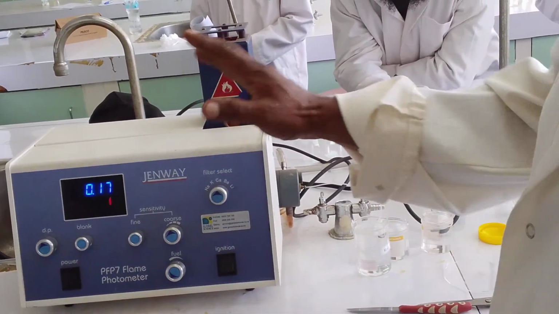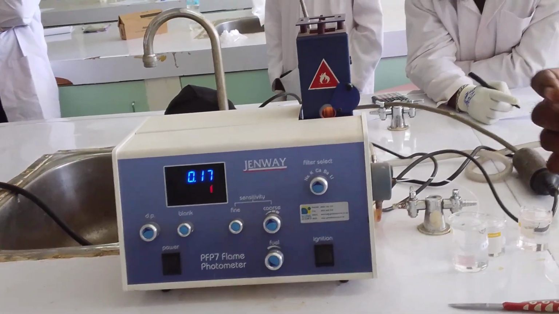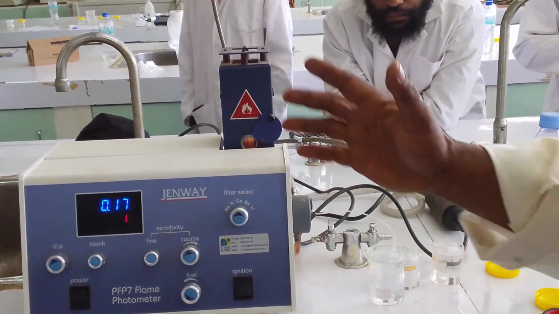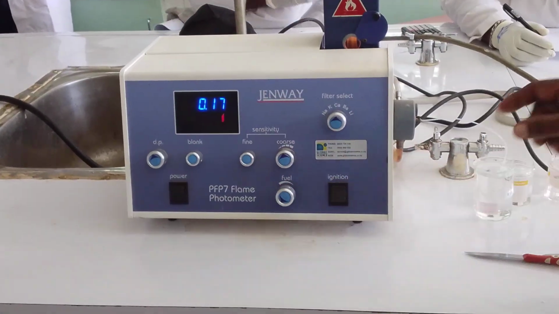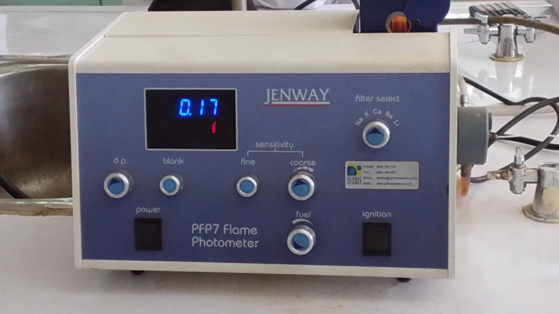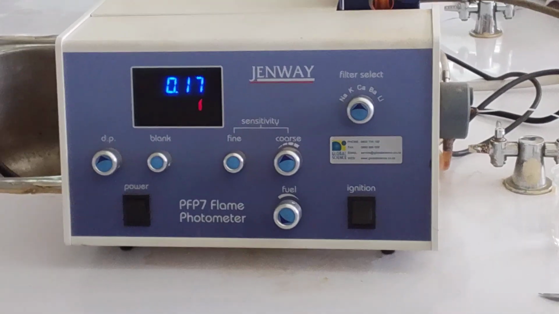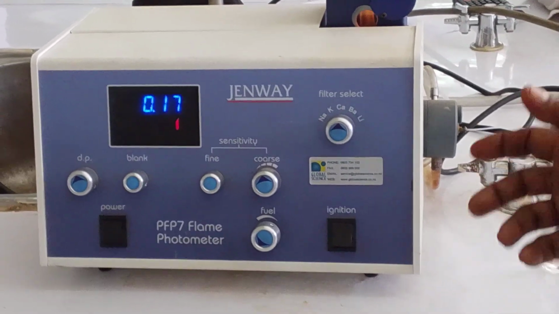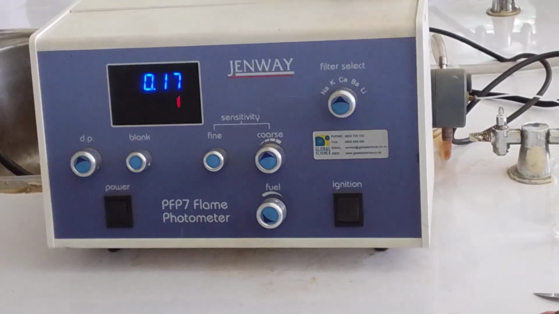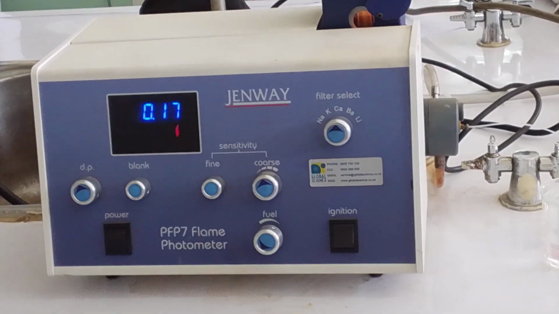Okay. Then when you bring your samples, the blank, I'll just go through that again. Blank is not always water. It's any medium that you use to make up your solution. Blank is not only water. It's anything that you use.